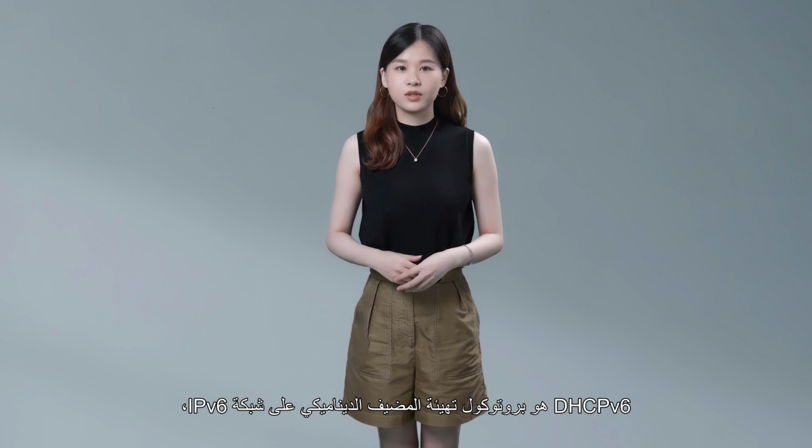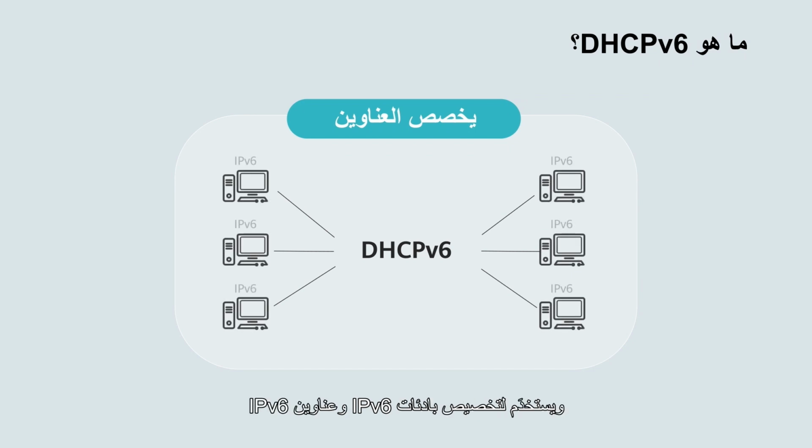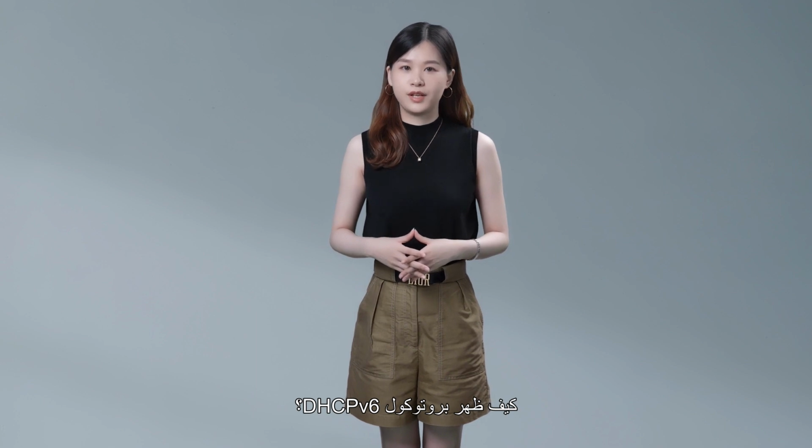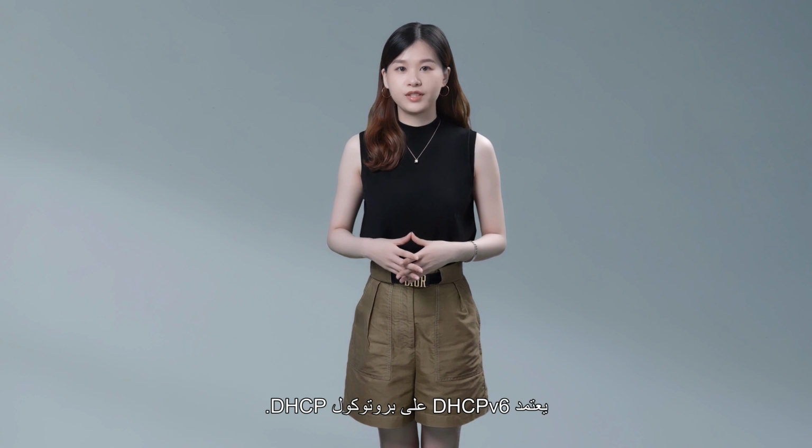DHCPv6 is a dynamic host configuration protocol on an IPv6 network. It's designed for IPv6 addressing and is used to allocate IPv6 prefixes, IPv6 addresses, and other network configuration parameters to hosts. How did DHCPv6 come about? DHCPv6 is based on DHCP.